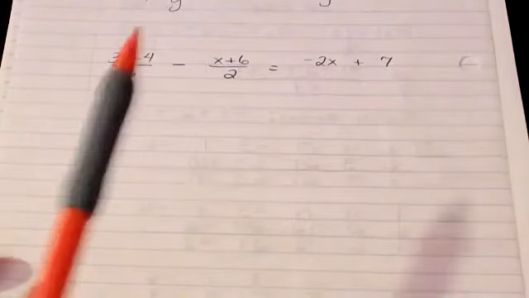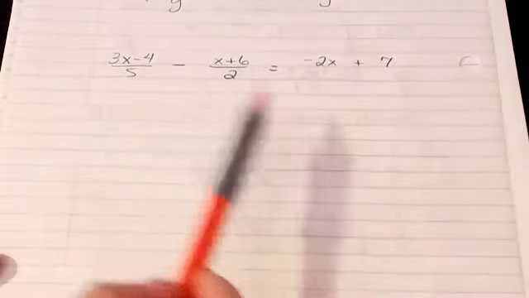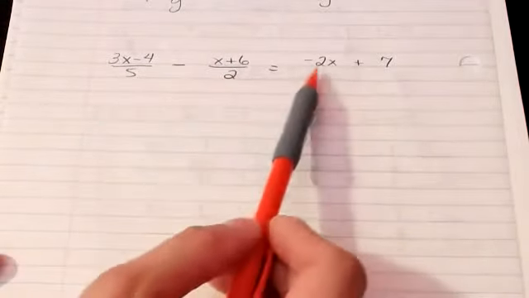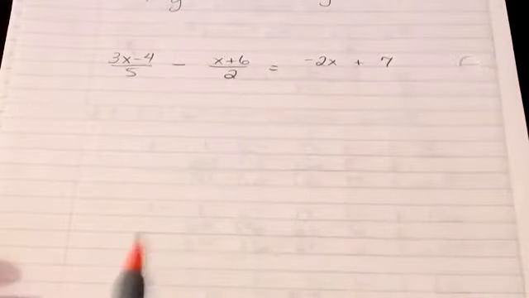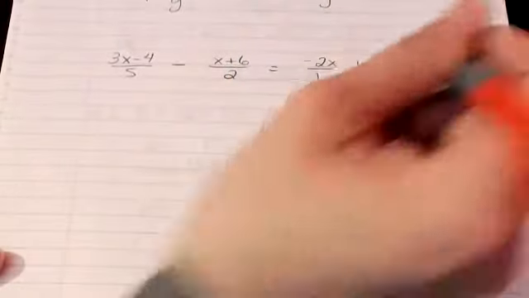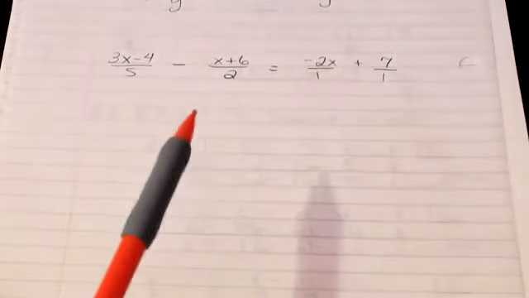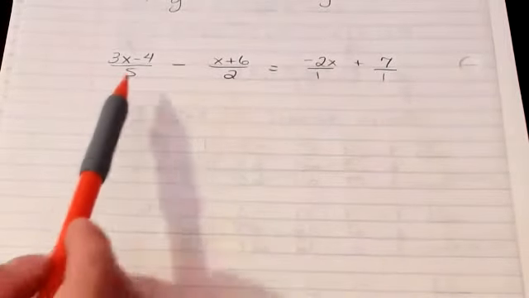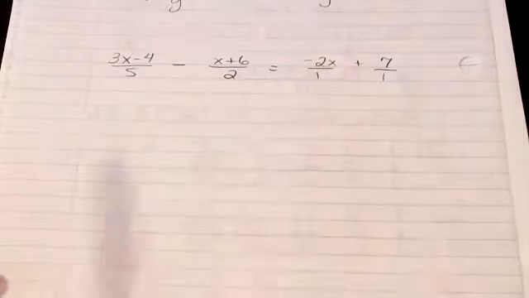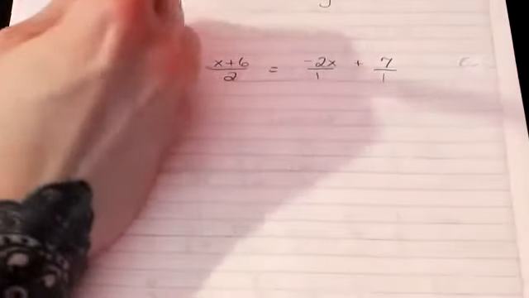So a lot of times we accidentally say, oh, okay, well, we got to find a number that goes into 5, 2, 2, and 7. That is not correct. This negative 2x is written over a 1. This 7 is written over a 1. So technically, we want to find a common denominator for 5, 2, 1, and 1. Looking at all the denominators here, I recognize that my LCD is in fact going to be 10.